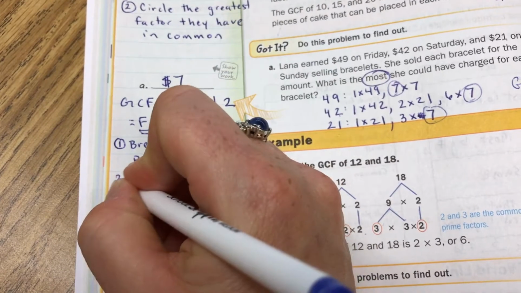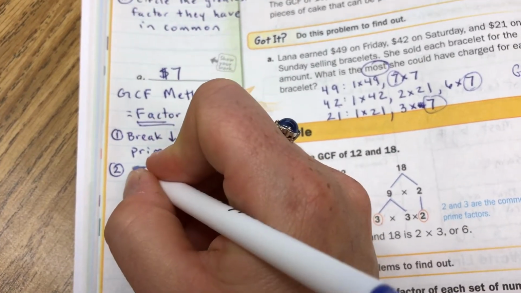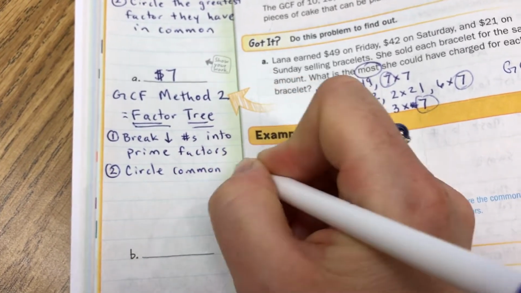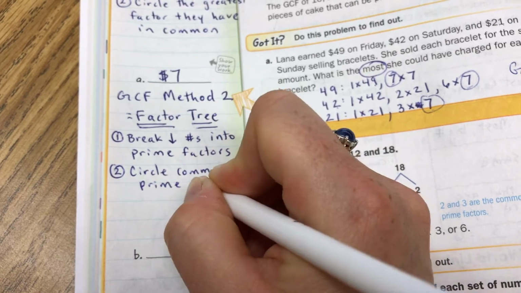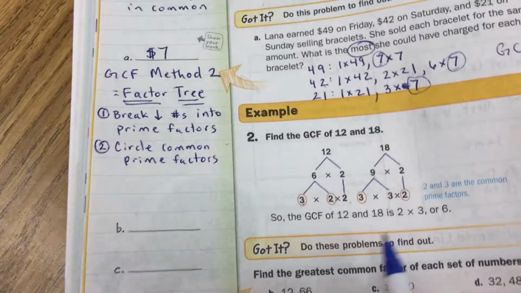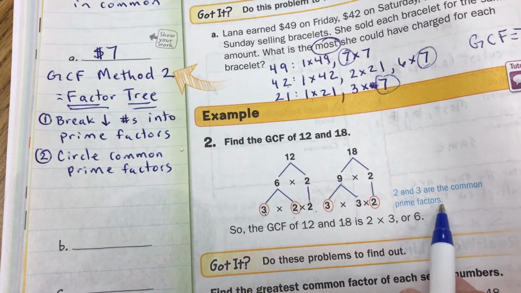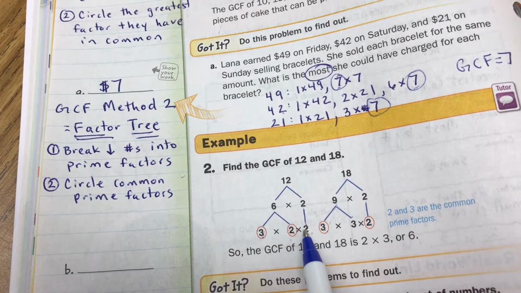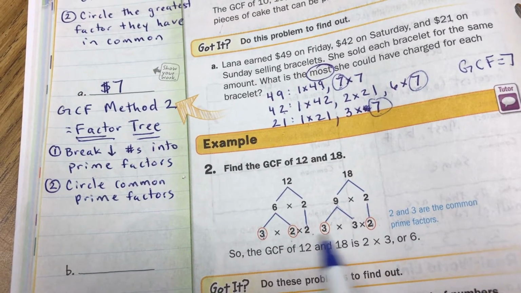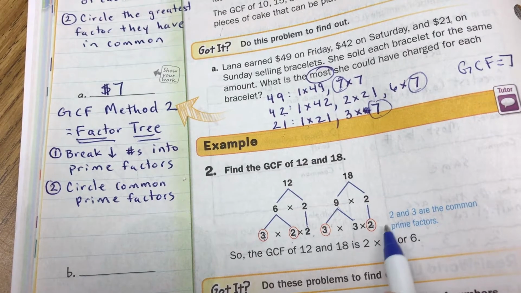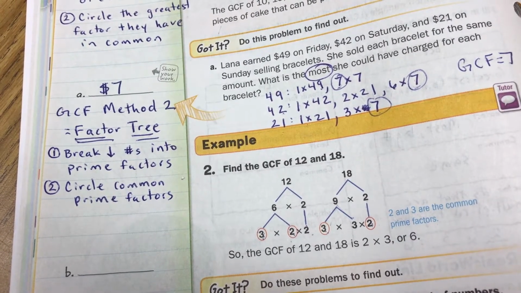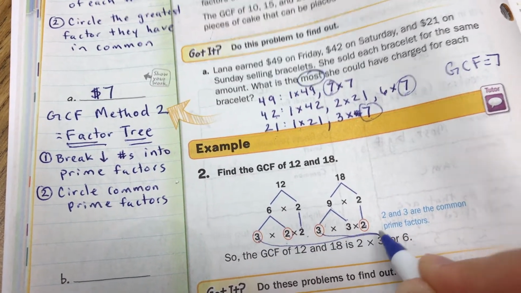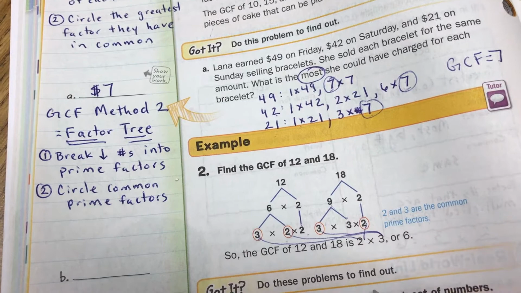Step 2 is to circle common prime factors. Okay, so look at 2 and 3 are common prime factors. This has 3 and this has 2. They only each have 1, 2, and 1, 3 though. So this 2, there's not another 2 over here. Or this 3, there's not another 3 over here. So I like to even say, okay, these 3s are here and these 2s are here.